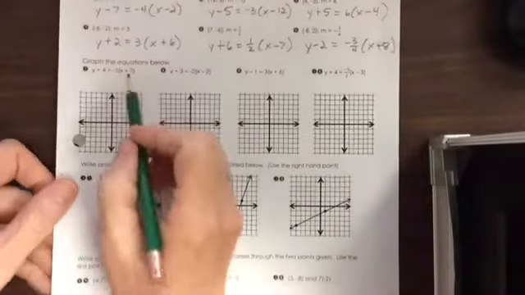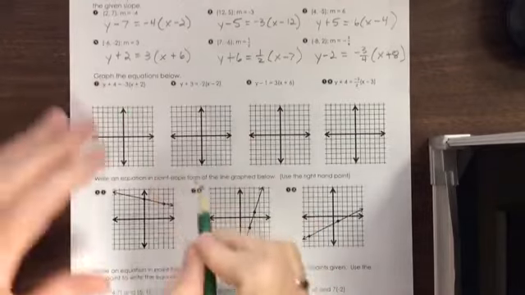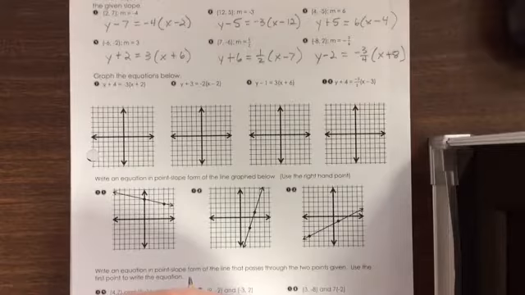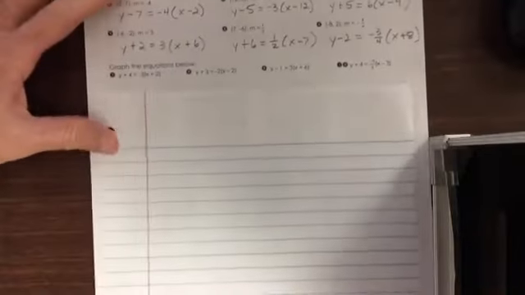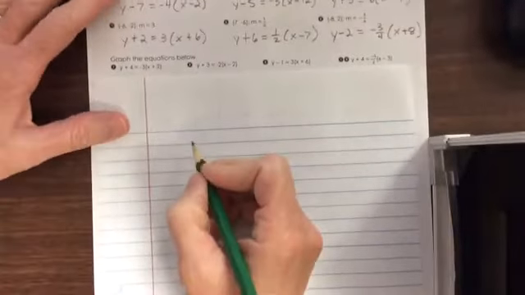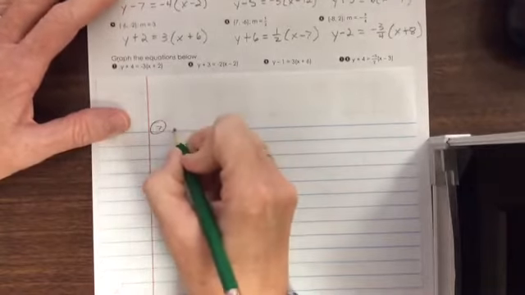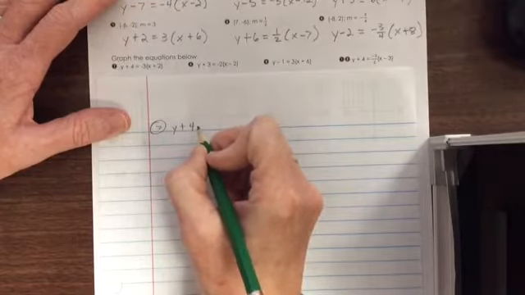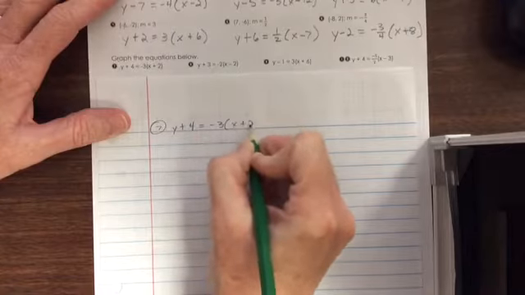So here we go. Now we're on number 7, and we're going to graph the equations below. So we first need to put them in slope-intercept form. I'm going to get another piece of paper here so we can do that. For number 7, I'm going to rewrite the equation, and I have y plus 4 equals negative 3 times x plus 2.